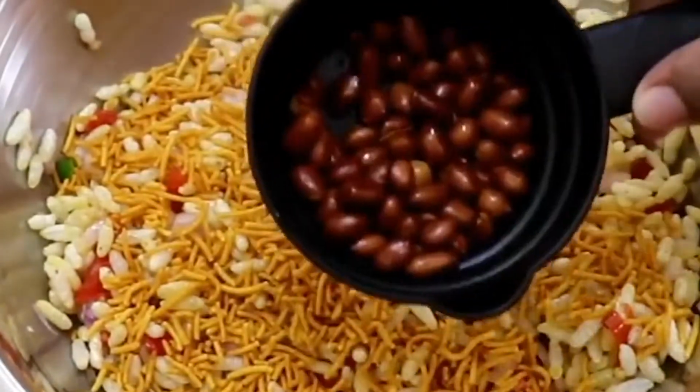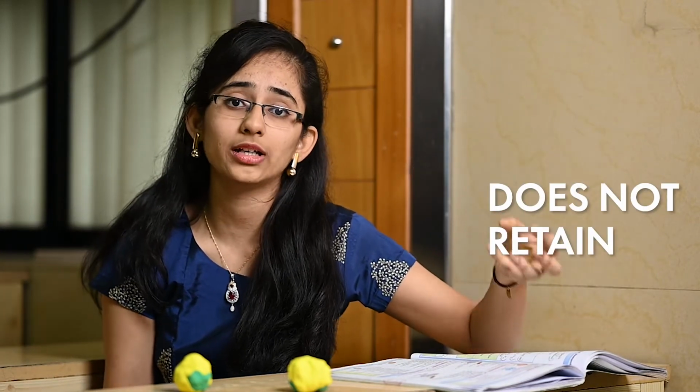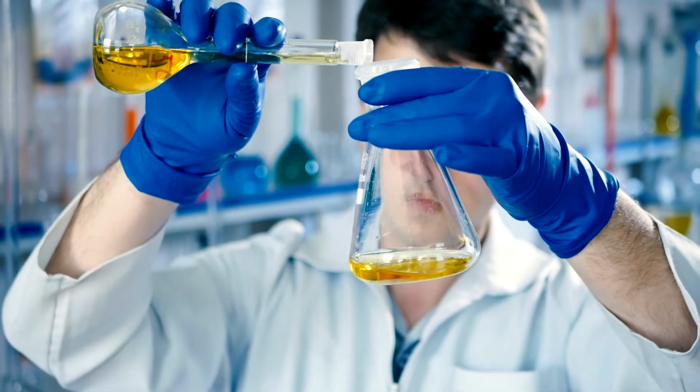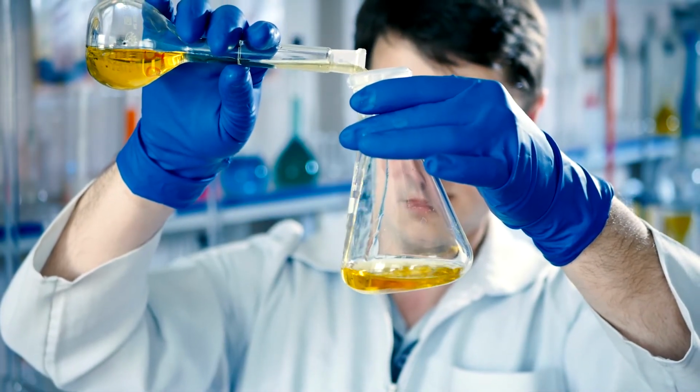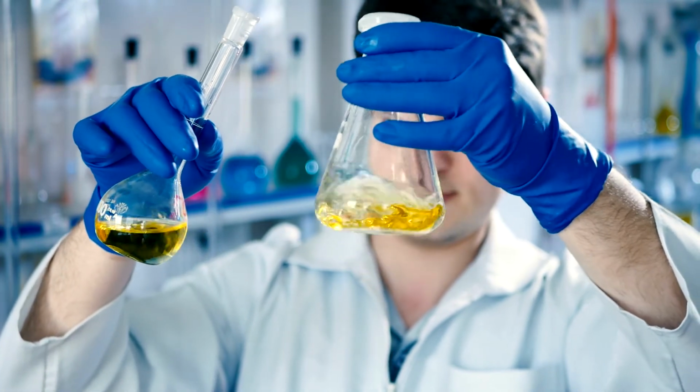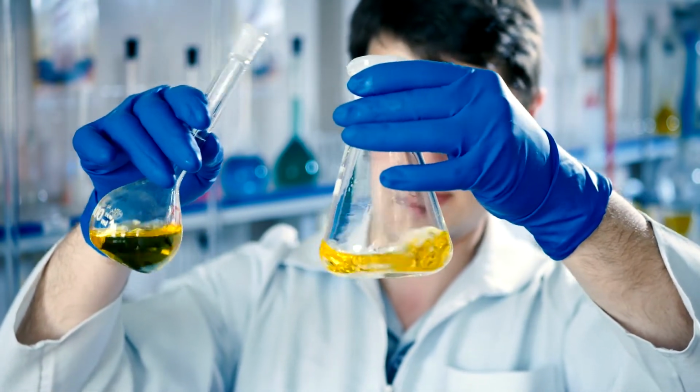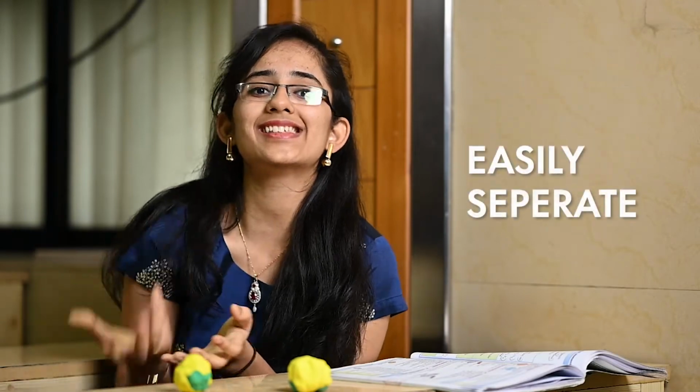So the properties of individual elements are retained in mixtures, but not in compounds. The particles in a compound cannot be separated by physical means. You need some chemical setup, or chemically separable things, to separate the elements of compounds. Whereas in the case of mixtures, you can very easily separate them.